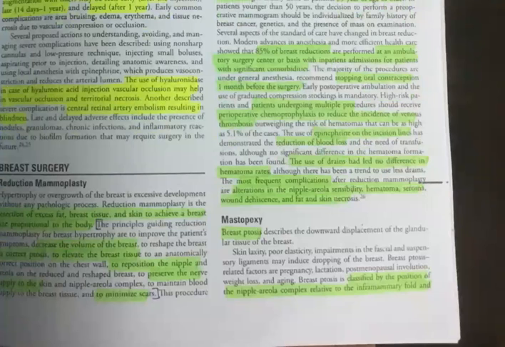Next is mastopexy. Mastopexy is the method which is used to treat breast ptosis. So breast ptosis is described as the downward displacement of the glandular tissue of the breast. Skin laxity, poor elasticity, and impairment in the fascial and suspensory ligament may produce drooping of the breast.